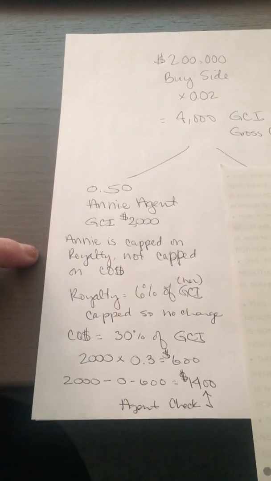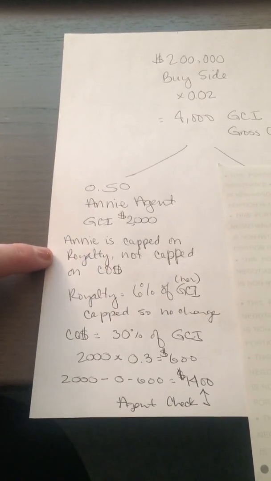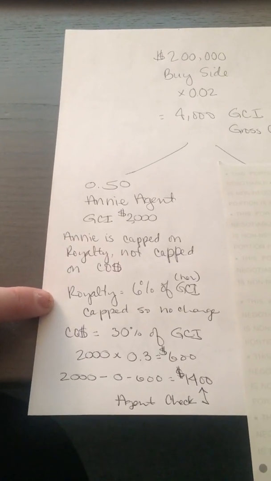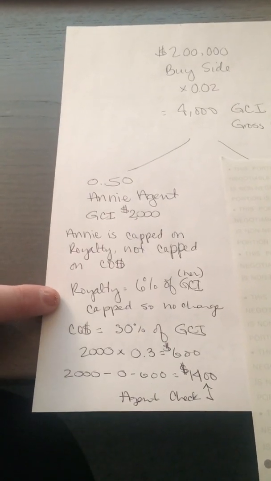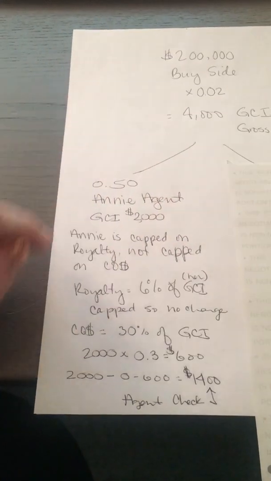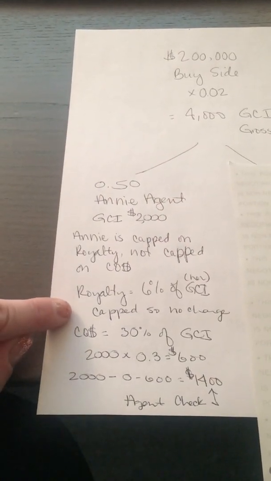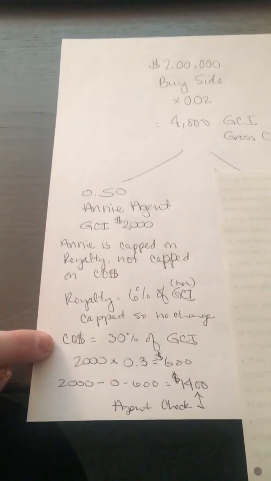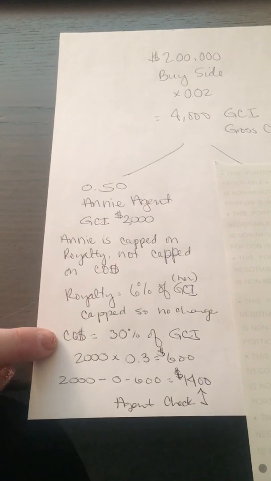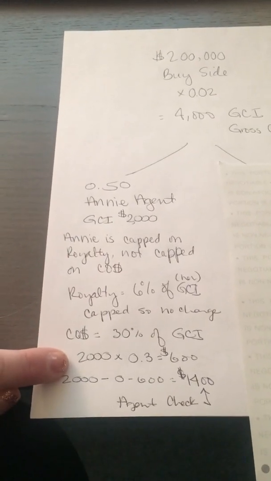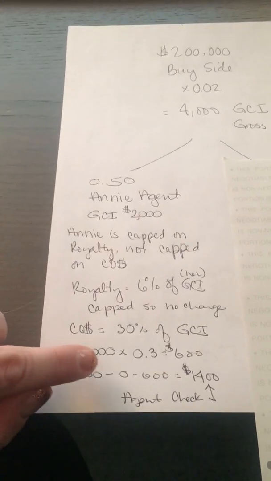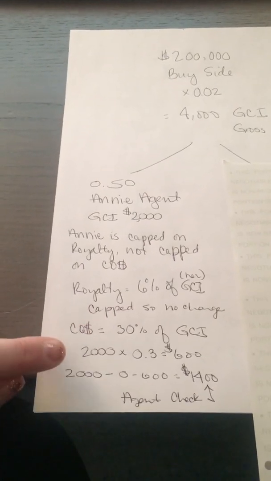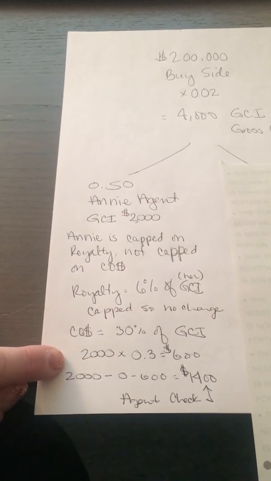In this example, I said Annie is capped on royalty, but she is not capped on company dollar. Royalty is calculated at 6% of her GCI, not the gross GCI for the deal. Since she is capped, there's going to be no charge. However, she is not capped on company dollar, which is calculated at 30% of her GCI. So we take $2,000, her GCI, times 0.3, or 30%, which gives you $600 in company dollar that she is going to pay on that deal.